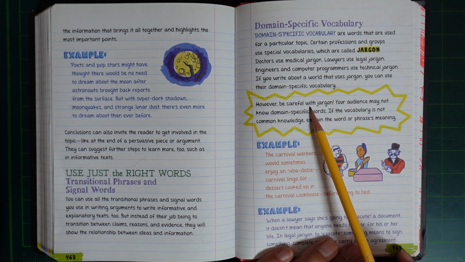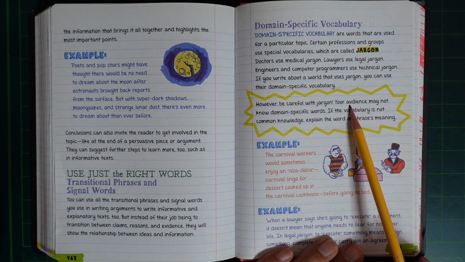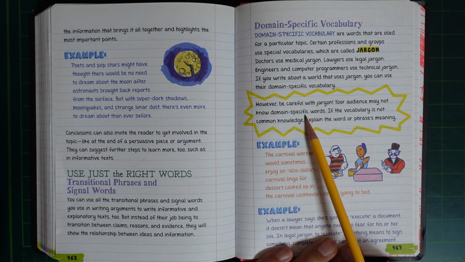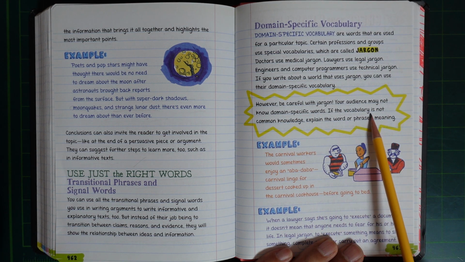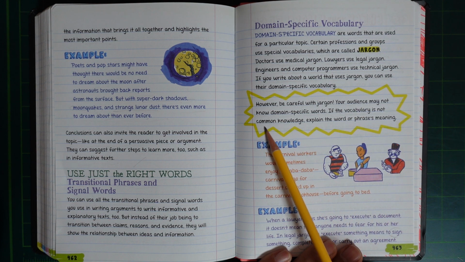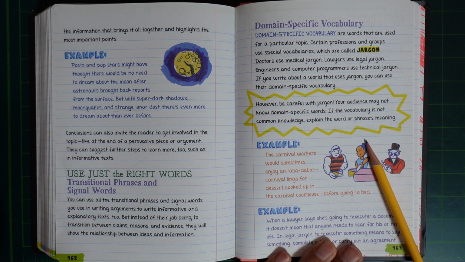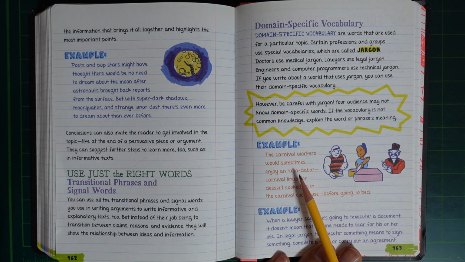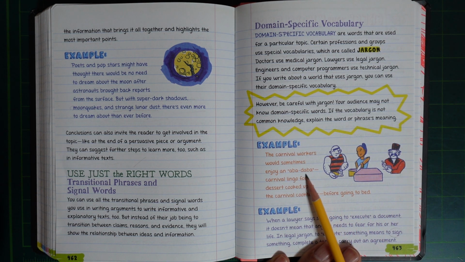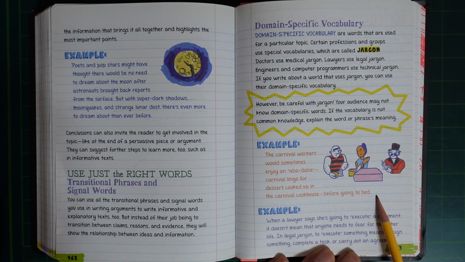However, be careful with jargon. Your audience may not know domain-specific words. If the vocabulary is not common knowledge, explain the word or phrase's meaning. Example: the carnival workers would sometimes enjoy an abadaba, carnival lingo for a dessert cooked up in the carnival cookhouse before going to bed.